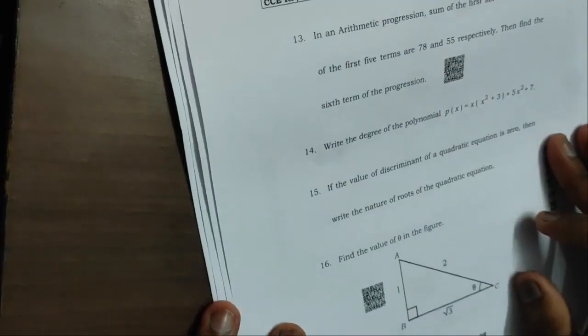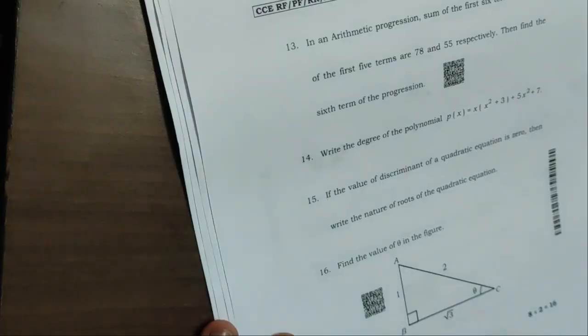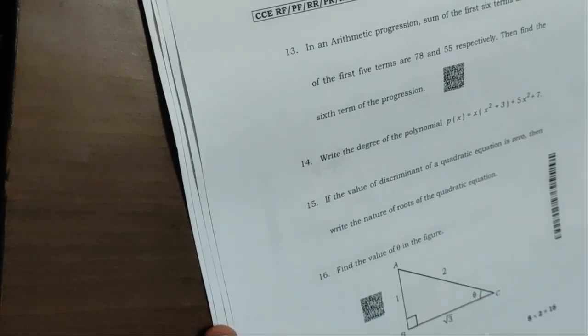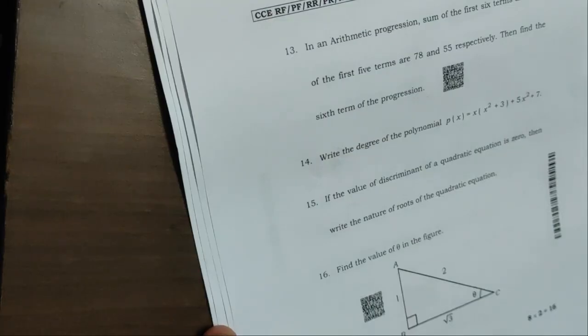Now we will move on to the 13th question. Here in the 13th question it is given that in an arithmetic progression the sum of the first 6 terms and the sum of the first 5 terms are 78 and 55 respectively, then find the 6th term of the progression.